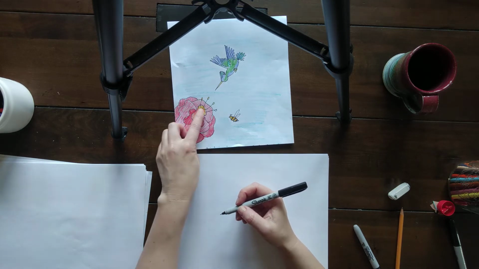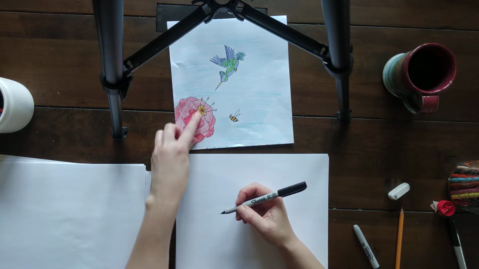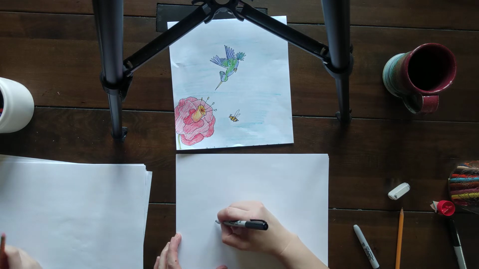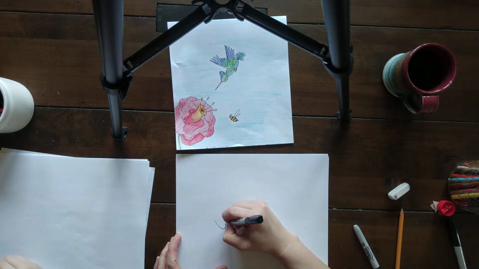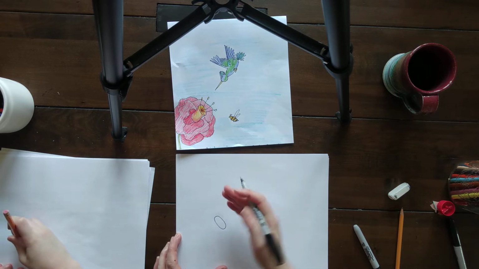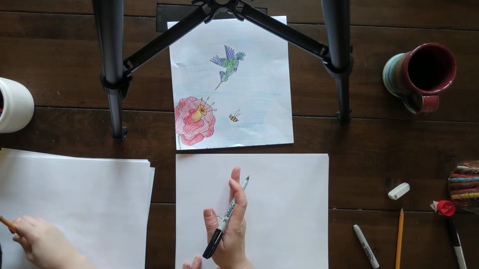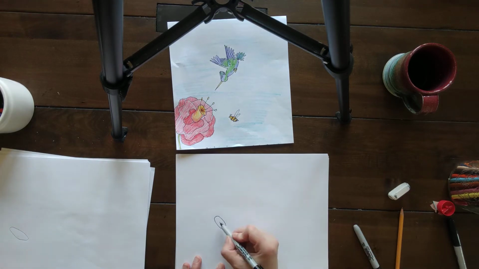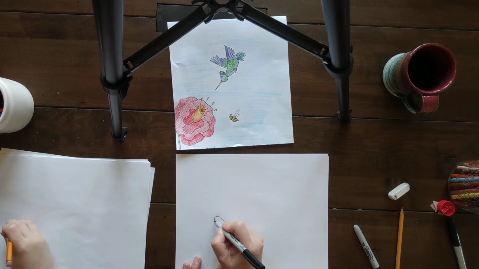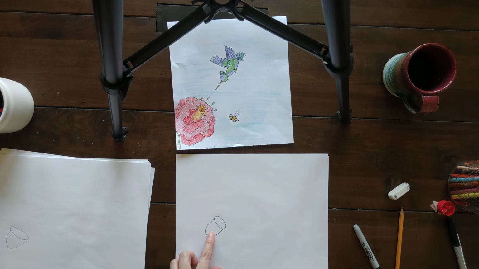Okay, so the first step, we're gonna make the tubular part of the flower. We're going to do an angled oval. When I say angled, I just mean it's kitty corner. It's not up and down or side to side. So it's just an oval, okay? And then we're going to draw another oval coming from the side of it, except we don't see the top of the rest of it, okay? The rest of our oval, so it goes like this.